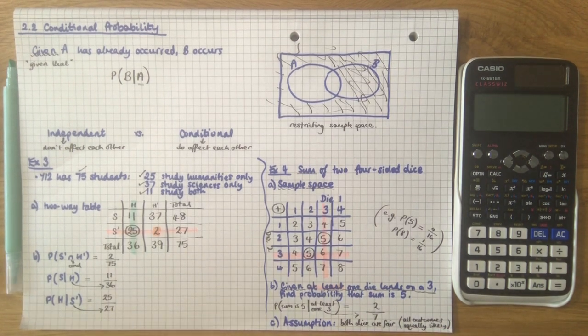There we go. So you can now have a go at exercise 2B.